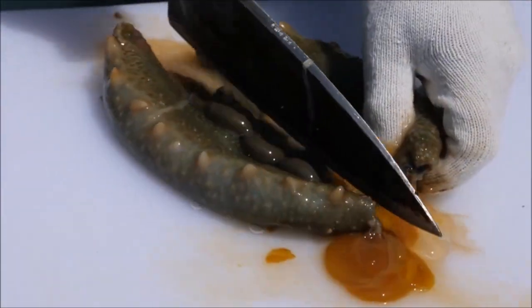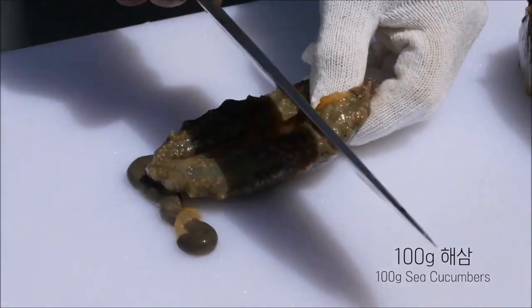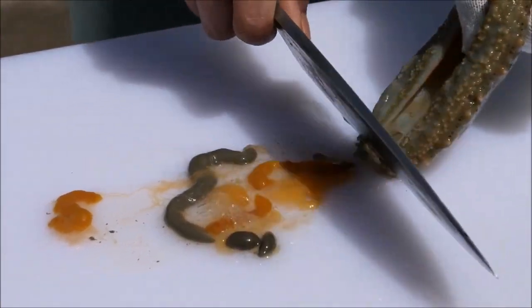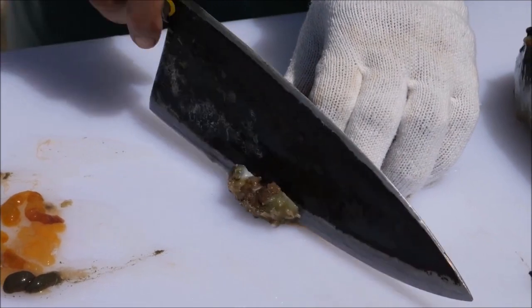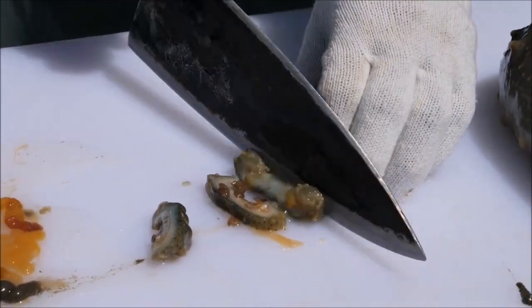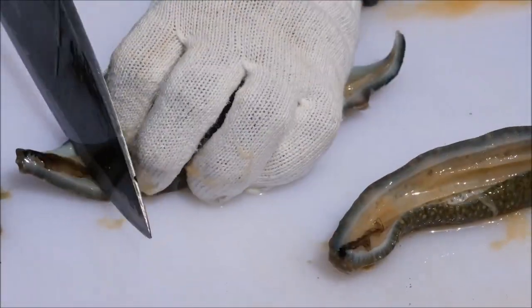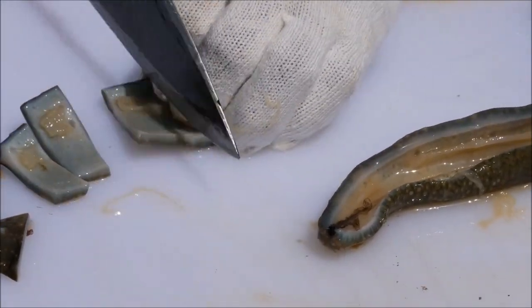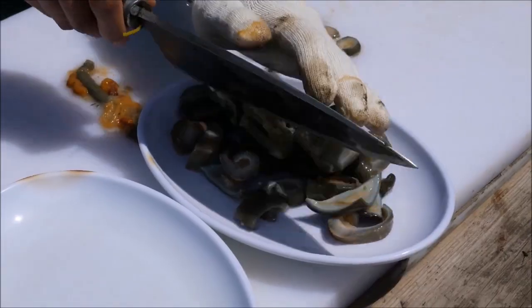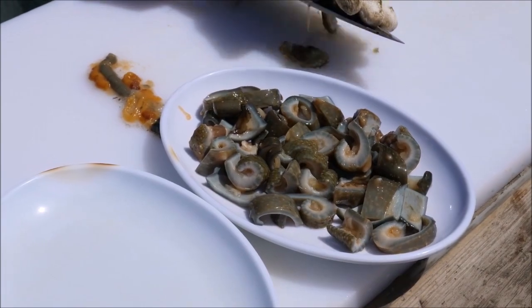Maybe a kilo of bêche-de-mer may fetch $700 to $800 nowadays. They are considered a delicacy in Chinese cuisine, and sea cucumber soup is well known for its aphrodisiac property all over the world.